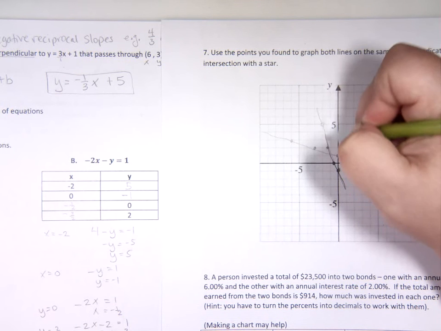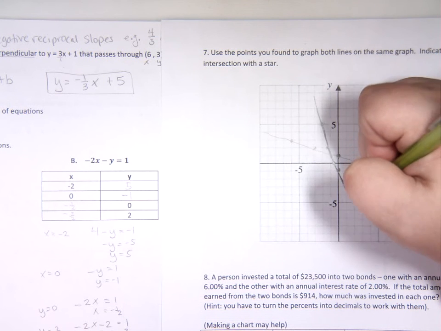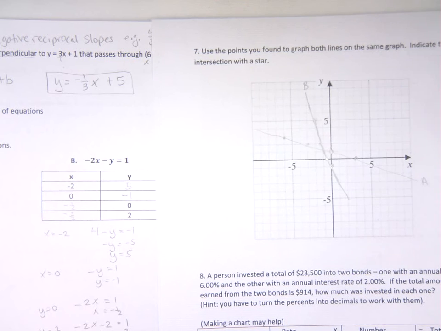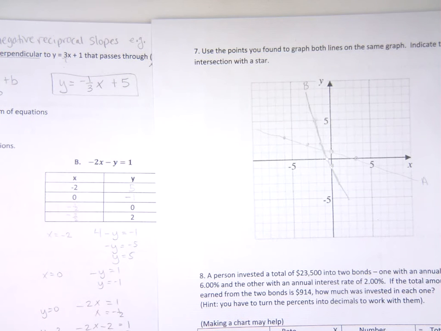Okay. That one's a little bit more difficult to draw in, but still doable. So there's line B. And our point of intersection is, again, negative 6/5, comma 7/5.